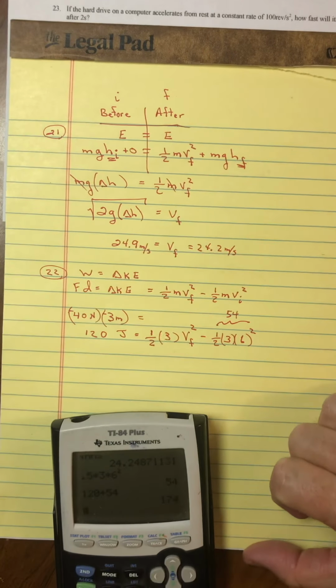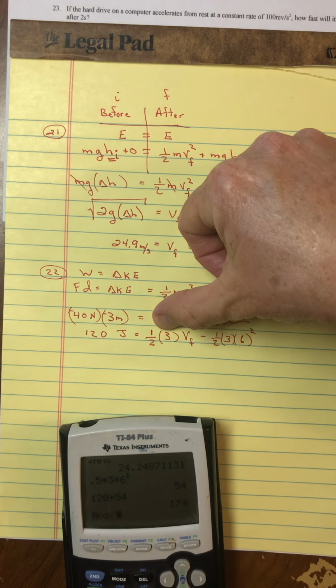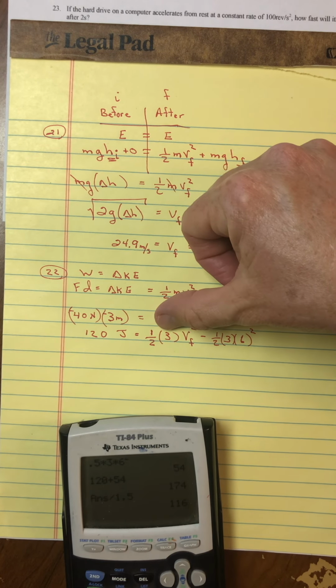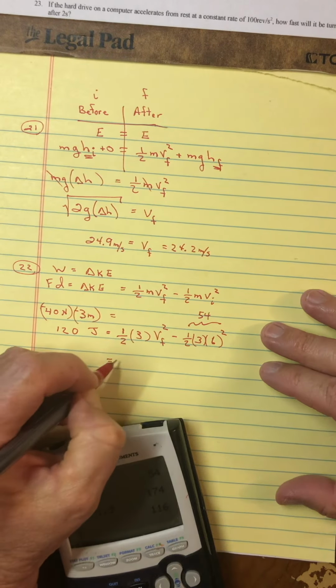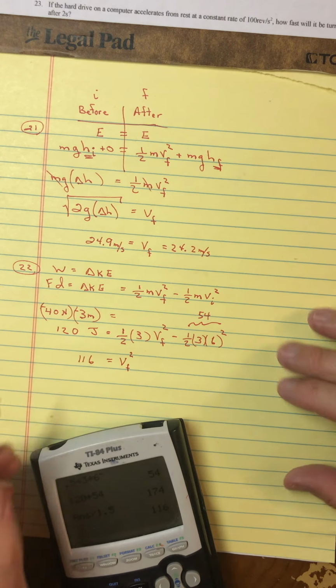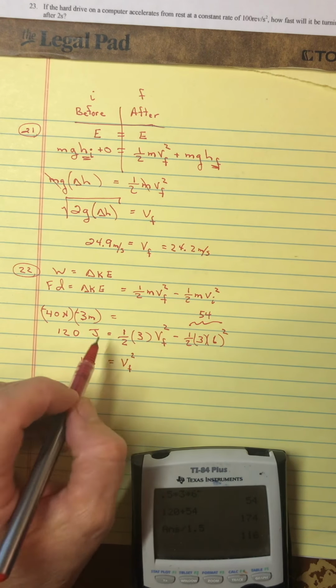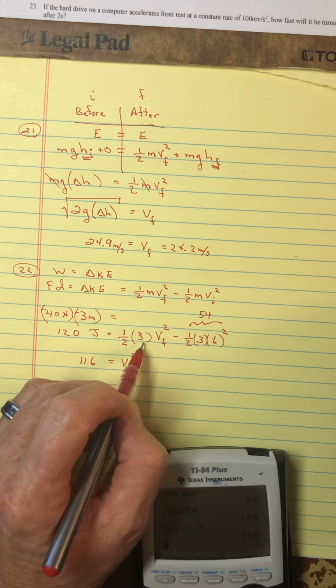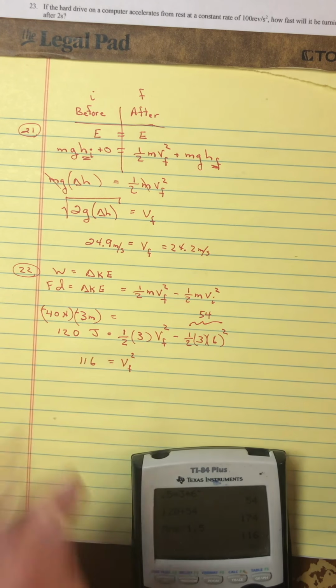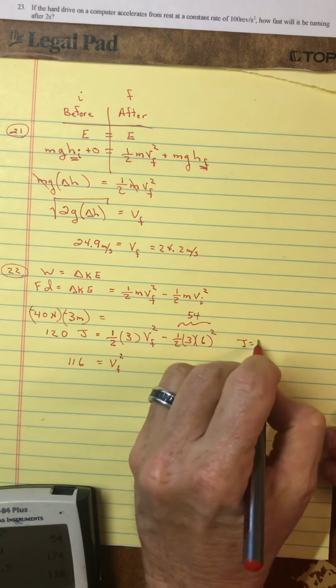Okay. And maybe just to make my math a little easier, this 1/2 times the 3 is 1.5. So if I divide that by 1.5, I would have just the velocity squared at 116. Now, looking at my units, this is joules, but remember I divided it by a kilogram. So a joule is a kilogram meter squared over a second squared.